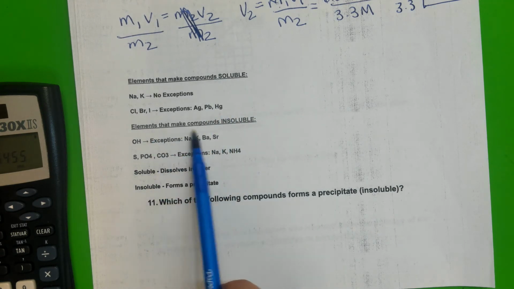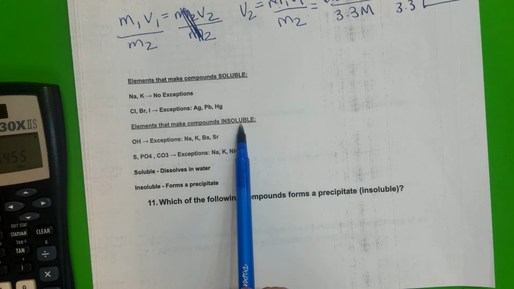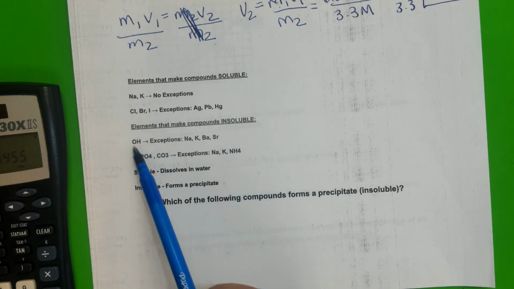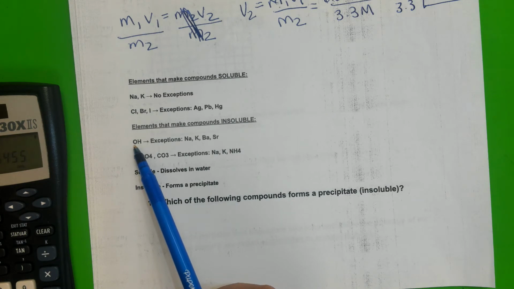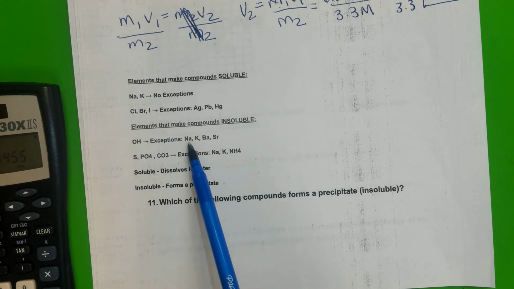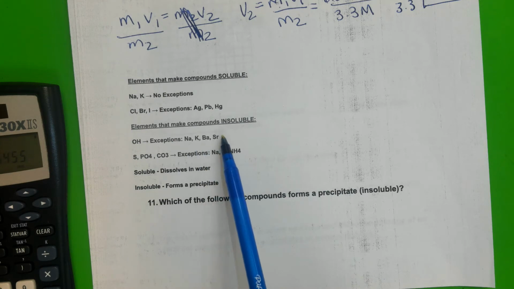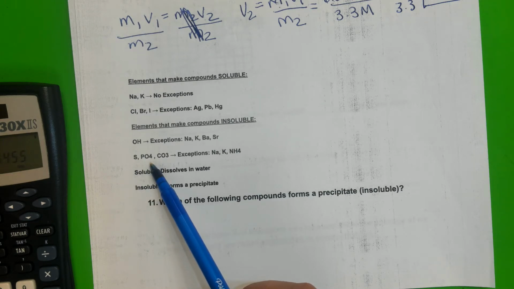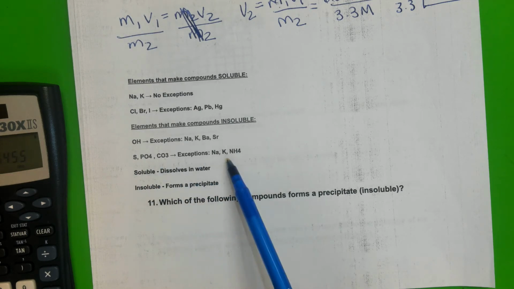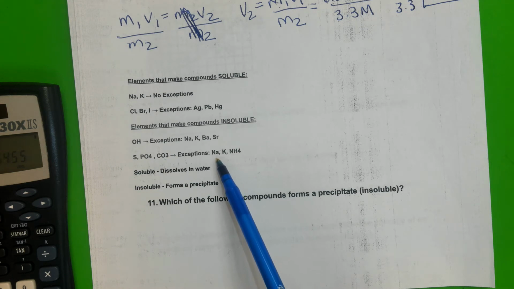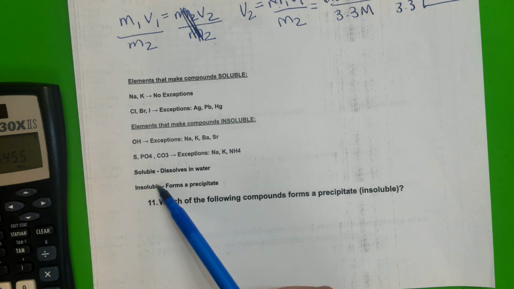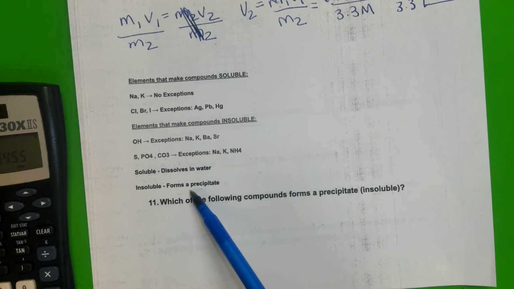Okay, so the element that makes compounds insoluble is hydroxide. There's an exception though, with sodium, potassium, barium, and strontium. And then for sulfide, phosphate, and carbonate, there are some exceptions as well: sodium, potassium, and nitrate. So soluble means it dissolves in water, and insoluble forms a precipitate.